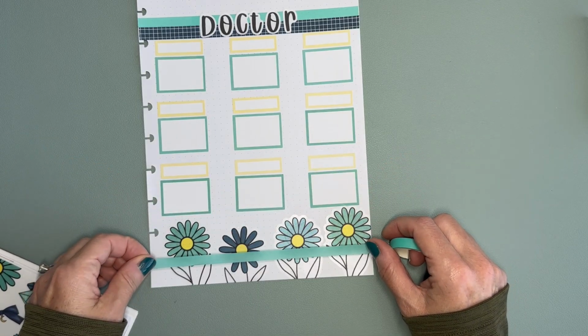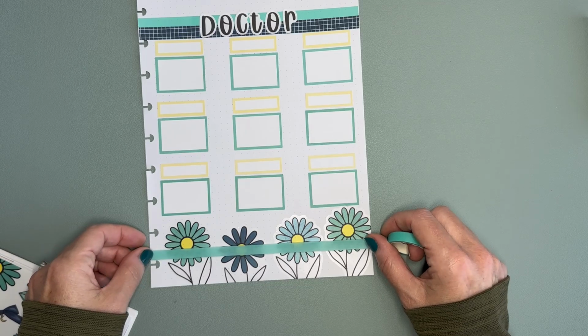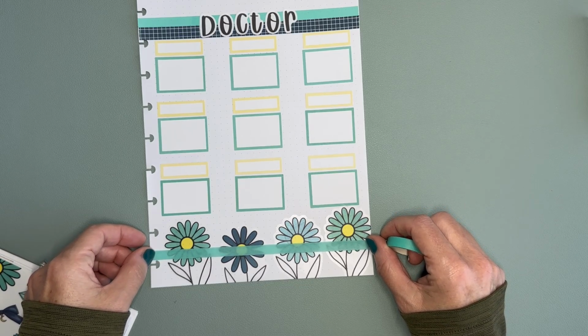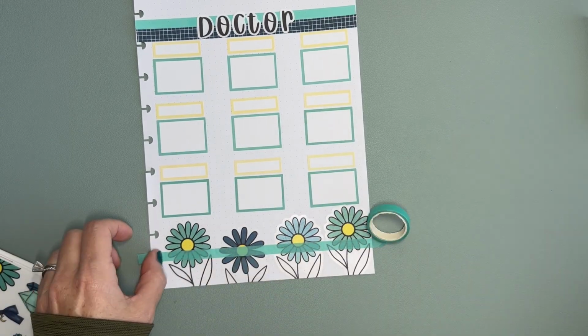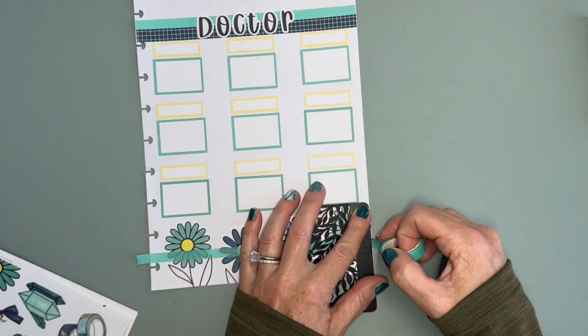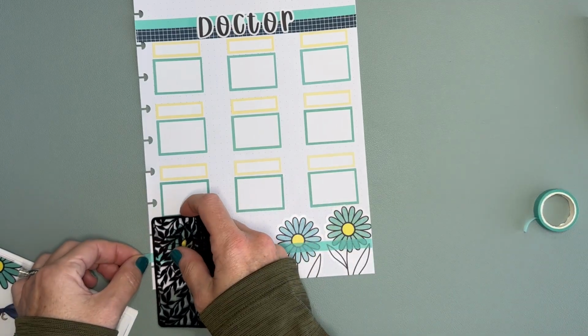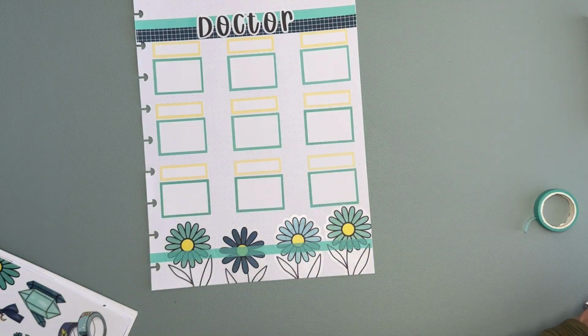I don't know, I kind of want to put it where the flowers are. Let's see if we can make that work. So I'm gonna put this here on top. And I think I might be able to take my knife and cut around this.